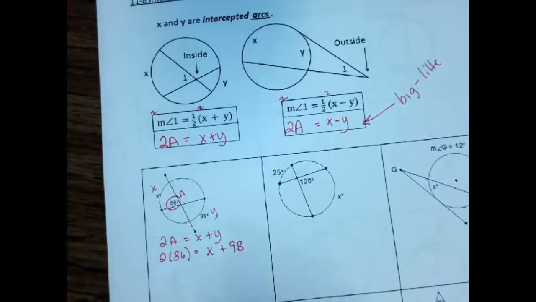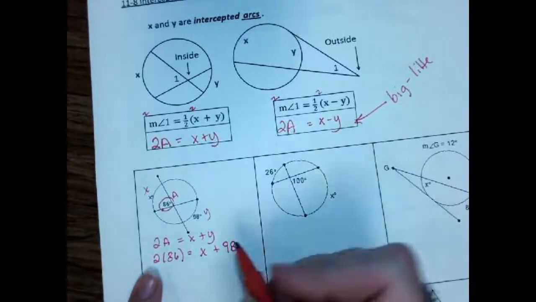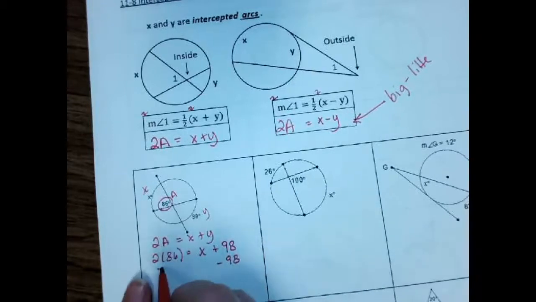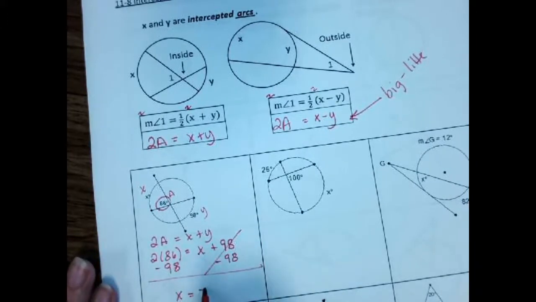So then how do I solve it? It's an algebra problem. Well, I'm going to multiply these together, and then I'm going to subtract the 98. 2 times 86 minus 98 in my calculator. This side cancels, and I get that x is 74.